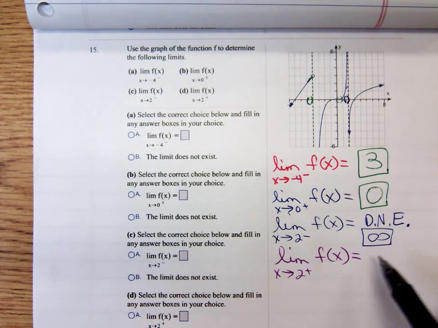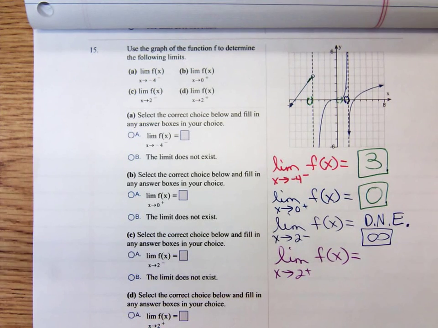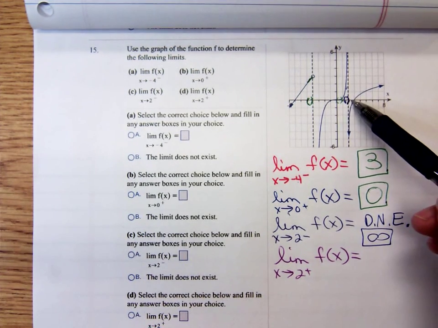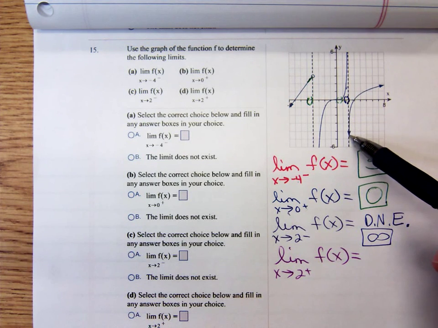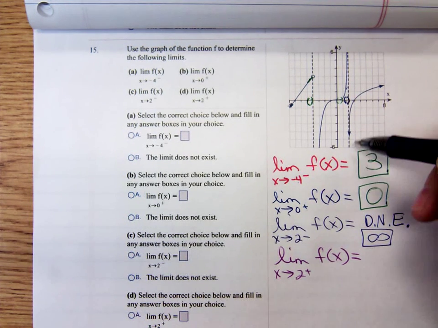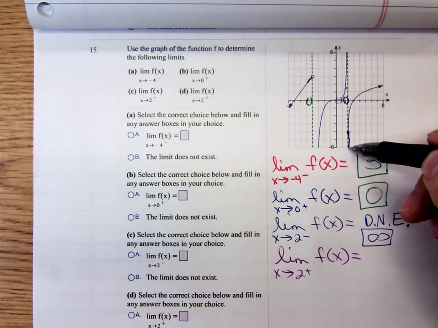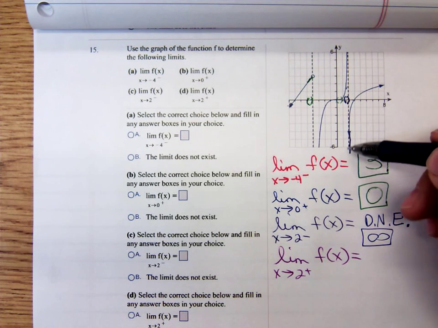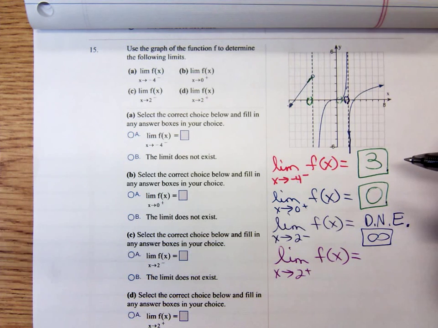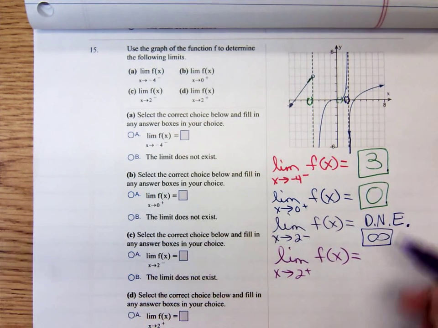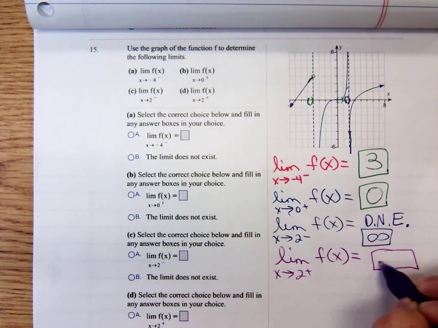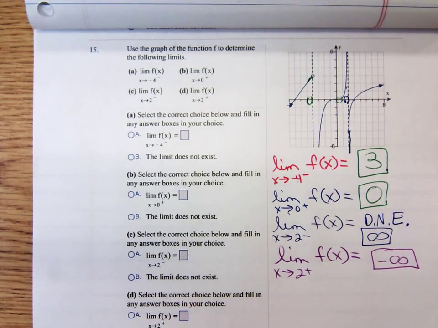What about the limit as x approaches 2 from the right? Here we're to the right of 2. Look at what's happening to the graph. It's continuing on down. What could we say is happening there? Those y values are doing what? Those y values are getting smaller and smaller. So here, I would say negative infinity.